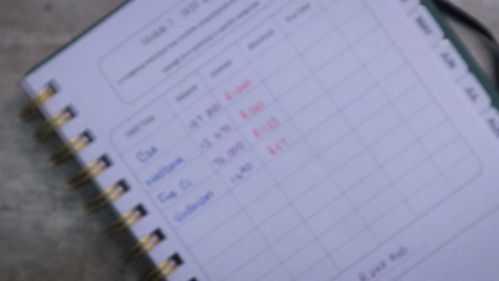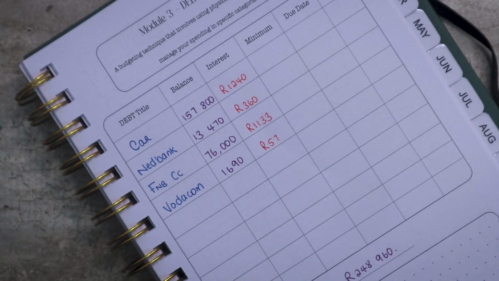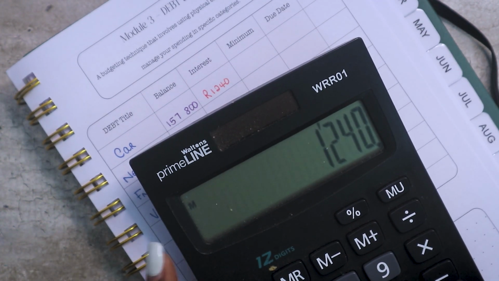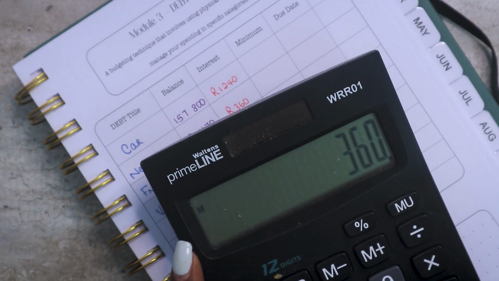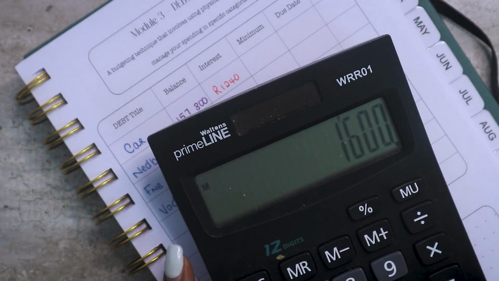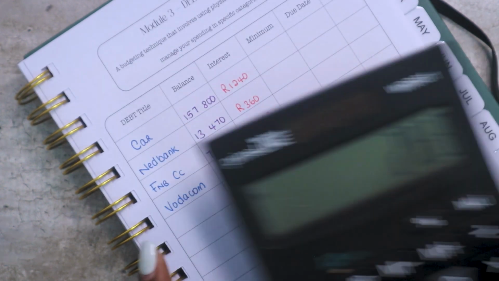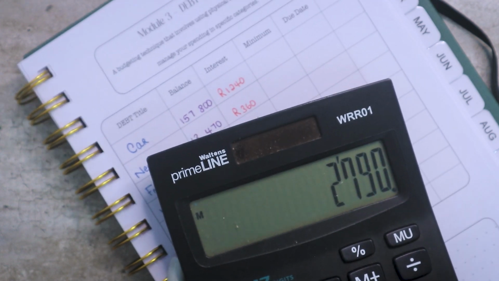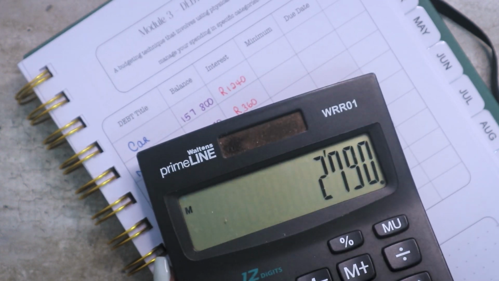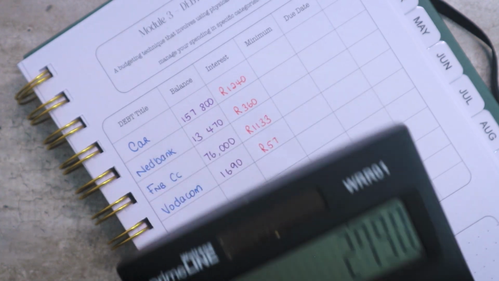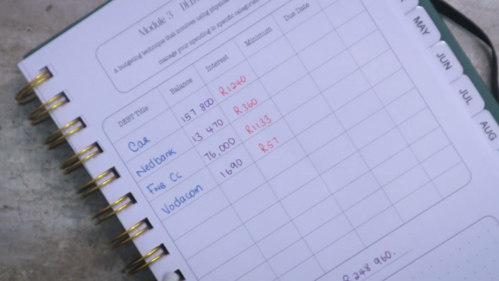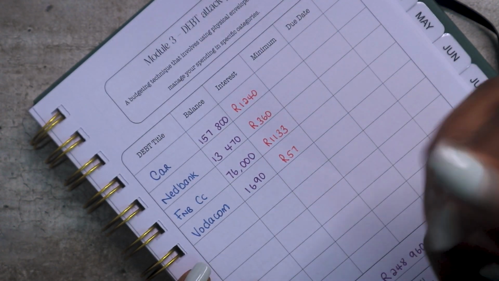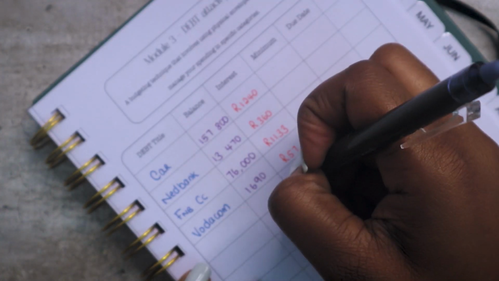So let me add all of this as well. 1,240 plus 360 plus 1,133 and lastly 57 Rand. So every single month out of my income, 2,790 Rand goes into interest, just making the bank rich basically. So in total it is 2,790 that goes into interest.